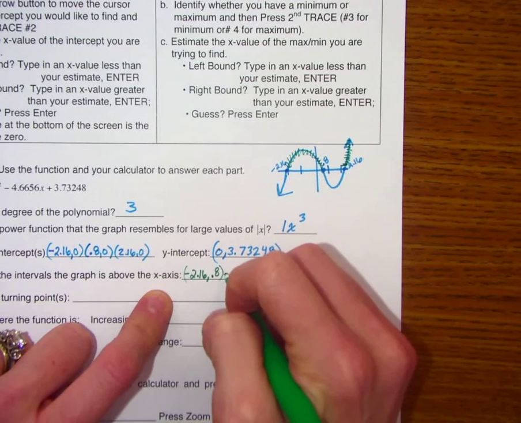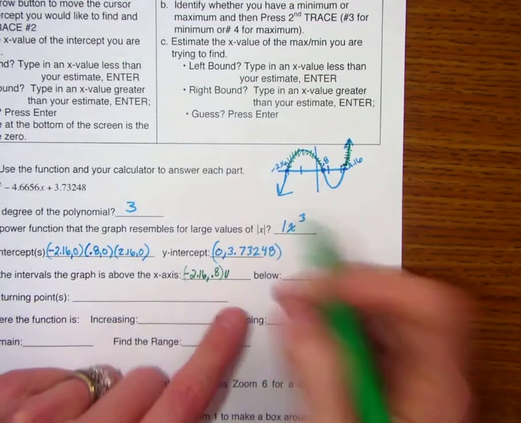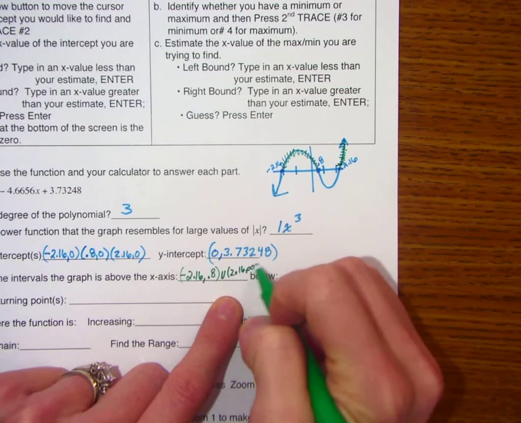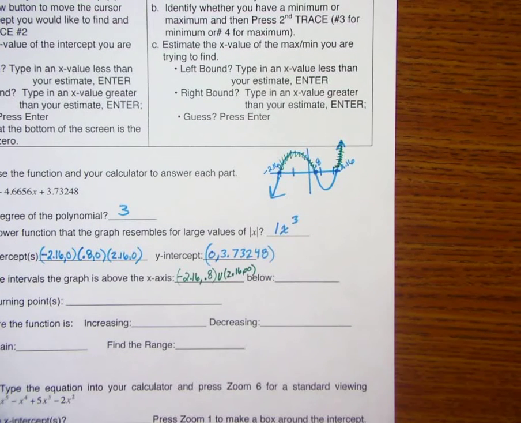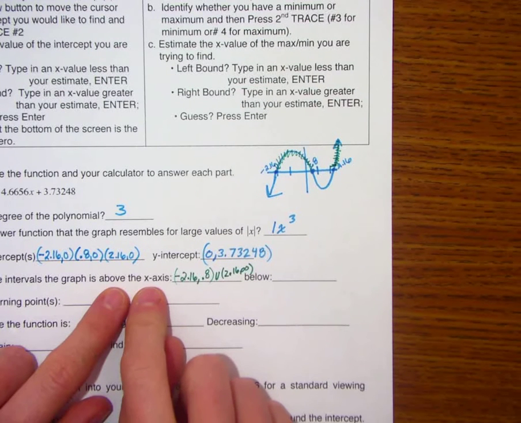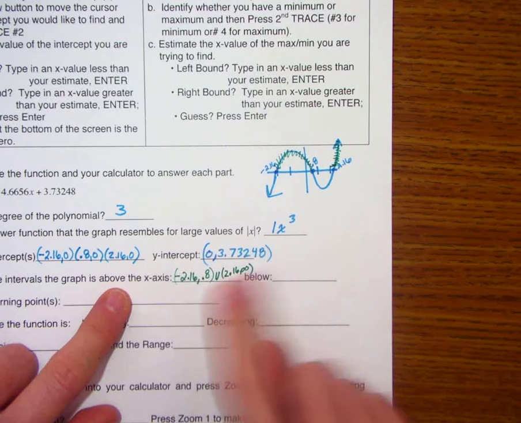And then union, what is our other interval where it's positive? 2.16 to infinity. Here it says when it's above the x-axis, so it's not when it equals 0. So you would definitely need to use parentheses there.